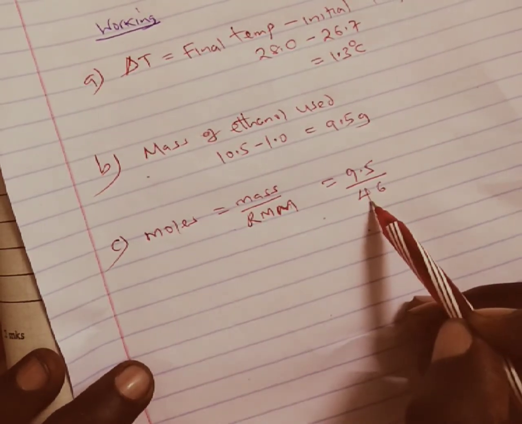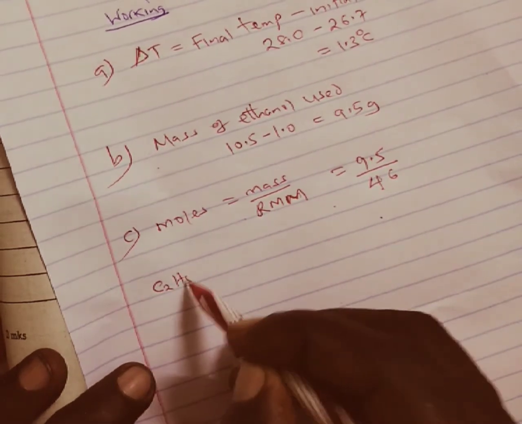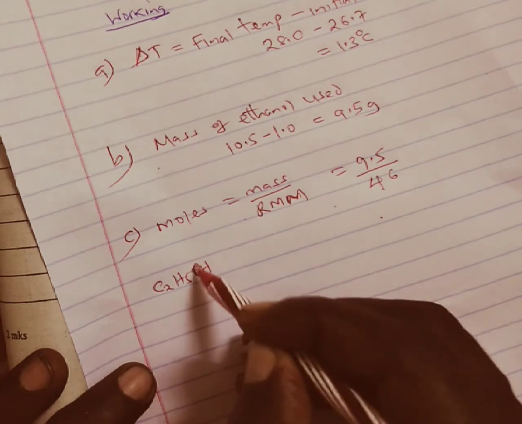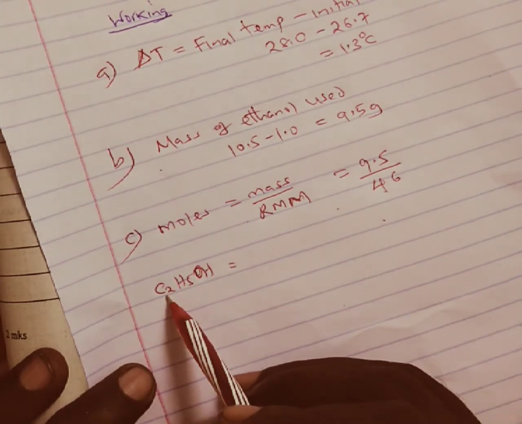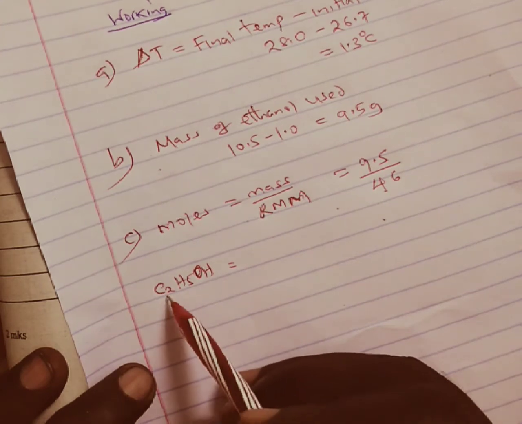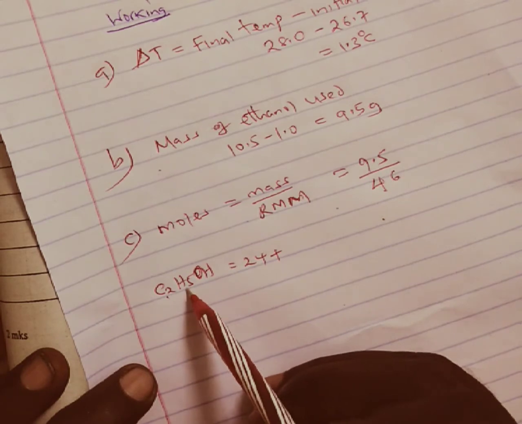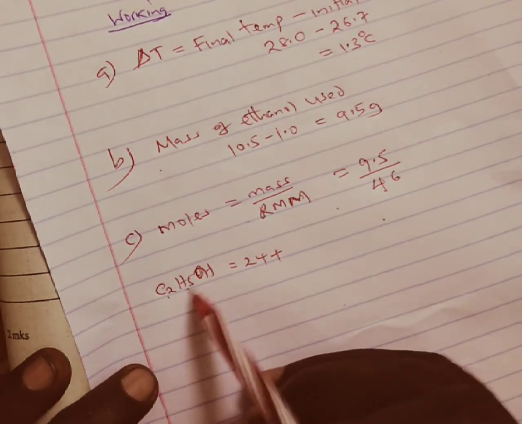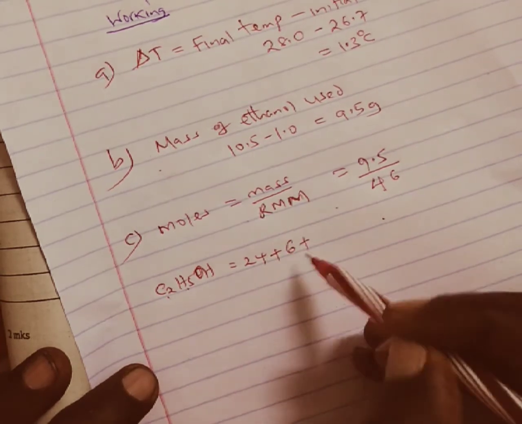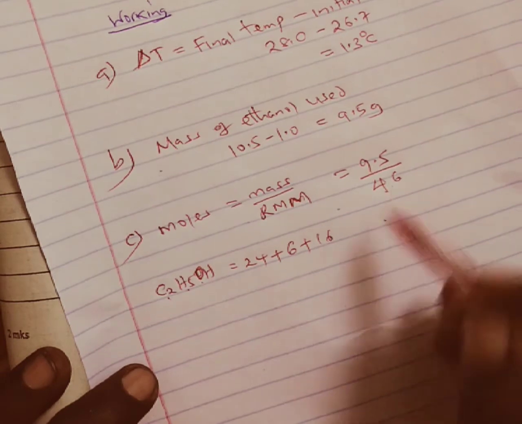How did we get 46 grams? We know ethanol is C2H5OH. The relative atomic mass of carbon is 12, but we have 2, that is 24, plus the relative atomic mass of hydrogen, which is 1, times 6 hydrogens, that will give us 6, plus the relative atomic mass of oxygen, which is 16, giving us 46.